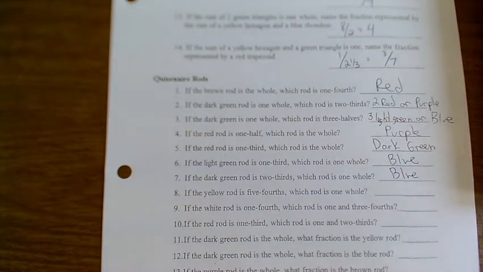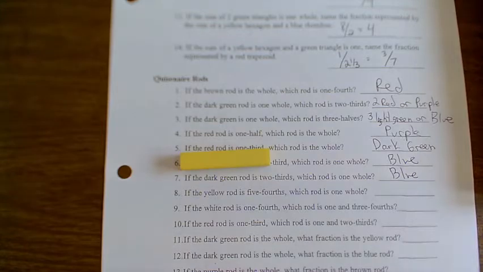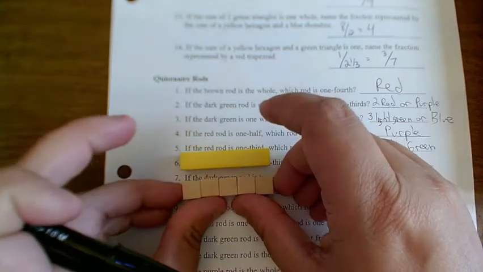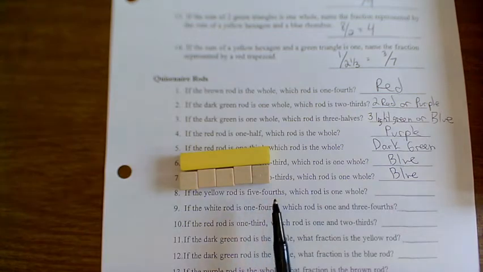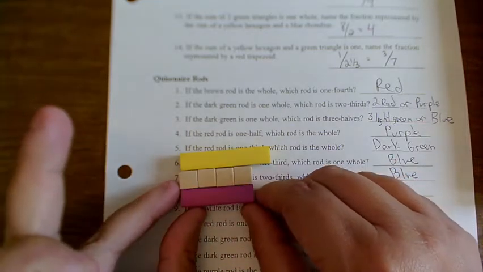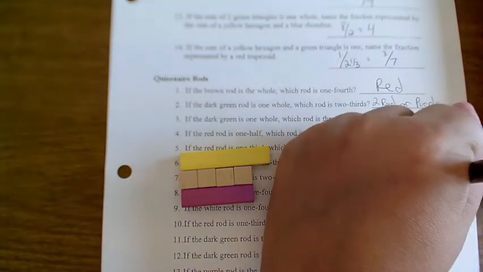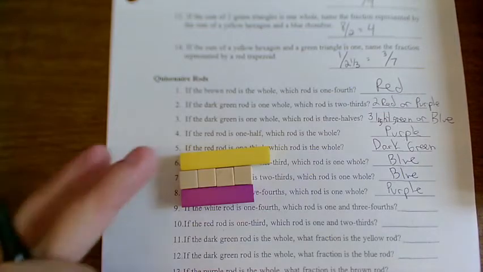Okay, if the yellow rod is 5/4, which rod would be the whole? Okay, so we would need to split the yellow into 5 equal parts. So I'm guessing that's going to be the white ones. All right, and then it only takes 4 of them in order to make the whole. So it's going to be 4 whites, which is equivalent to, is that purple? So purple. So purple is going to make the whole.